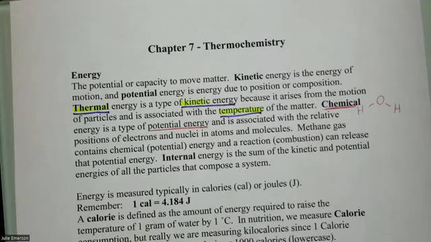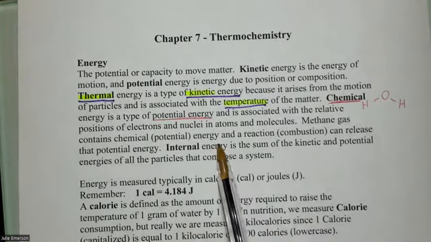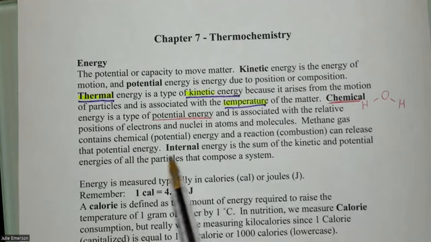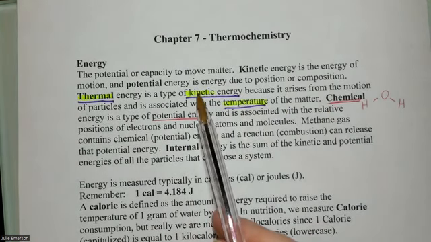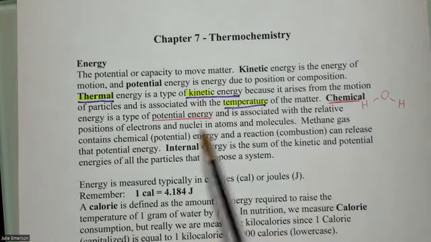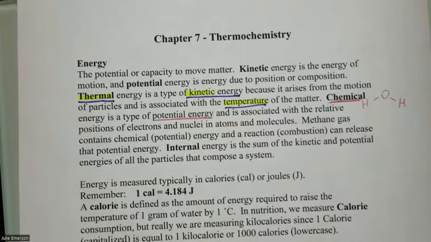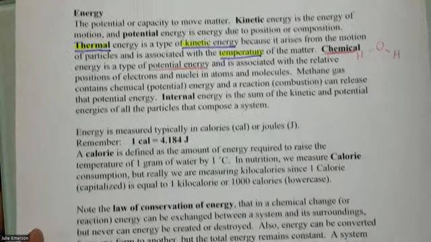Like we understand with the combustion reaction with propane or octane, right? We can get energy out of that. That's that chemical energy based on bond energies. So we're going to look at that in this chapter as well. Now, internal energy, I don't really worry about that one too much. I just kind of want you to know thermal is kinetic, temperature, movement, chemical, potential energy based on your chemical formula, your structure, energy that's stored in there.